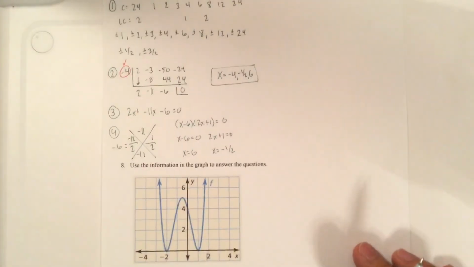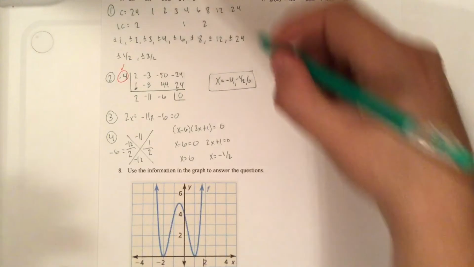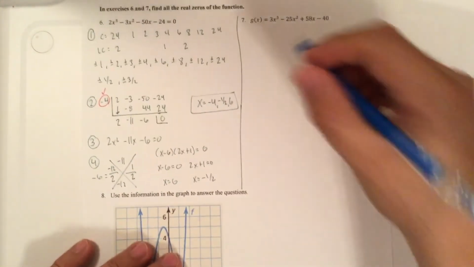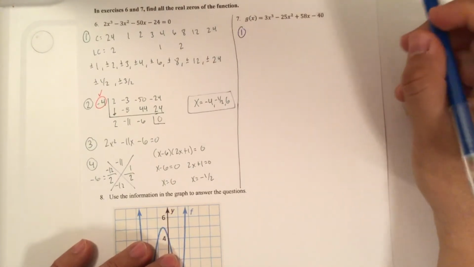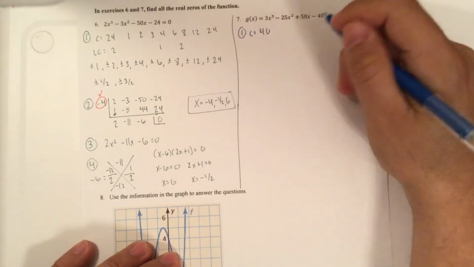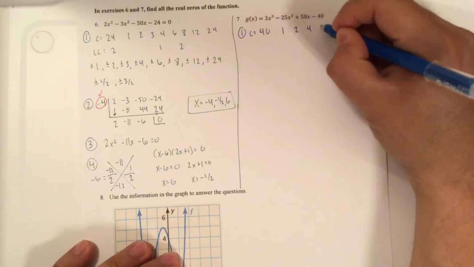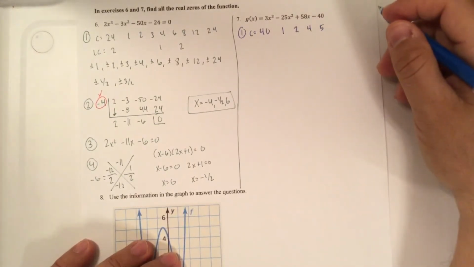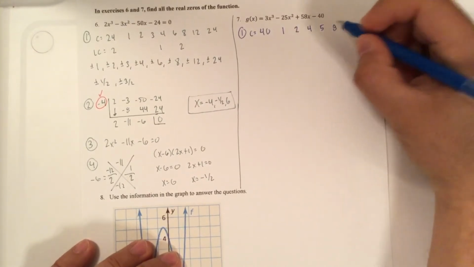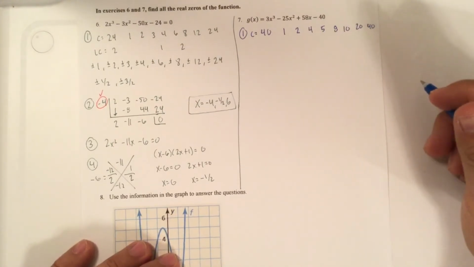Awesome. All right, let's take a look at number 7 here. So number 7, we're going to do the same process. So step 1, let's go ahead and find the constant, which is going to be -40. So I'm just going to write 40. Factors: 1 goes into there, 2, 3 does not, 4 does, 5 does, 6 no, 7 no. 5 times 8 is 40, 4 times 10 is 40, and 2 times 20, and 1 times 40. So those are my factors of the constant term.